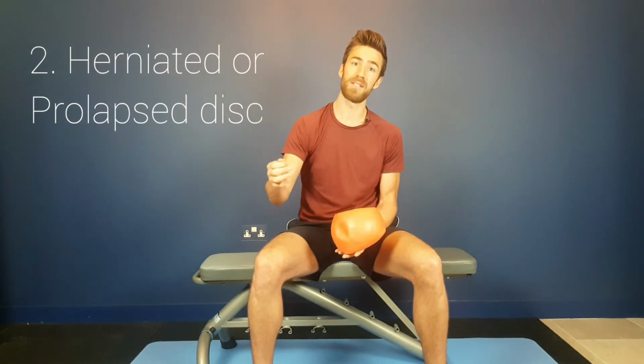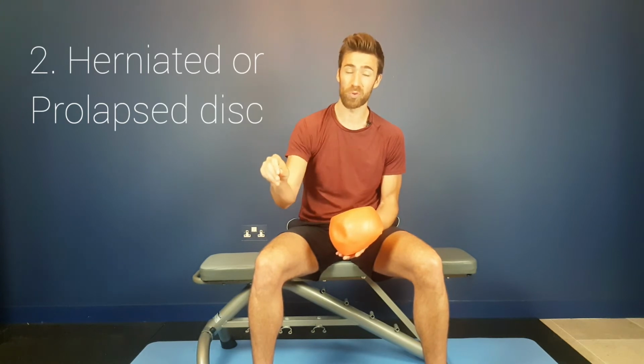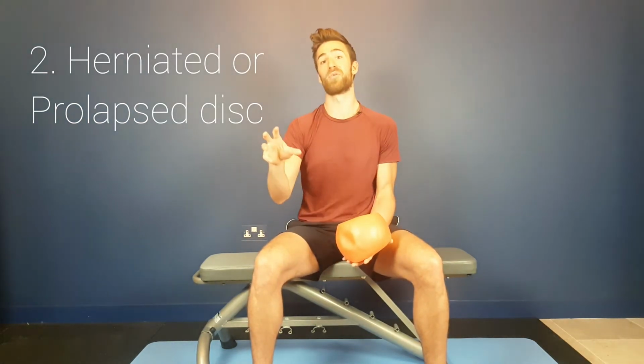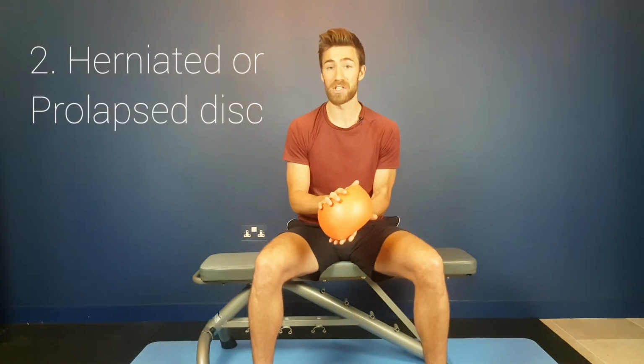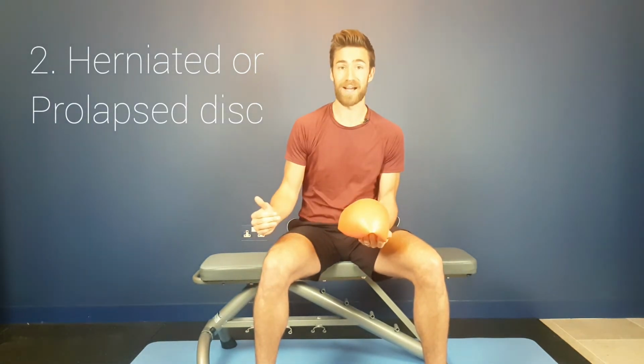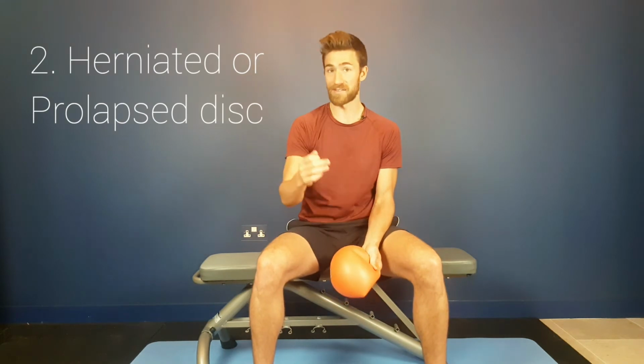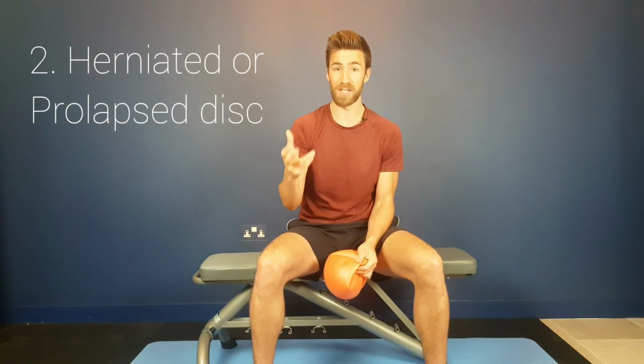And this can impinge upon your spinal cord, causing significant neurological damage. But it can also just cause some irritation of the nerve, causing pain down the backs of the leg, causing sciatica, and many other issues such as foot drop as well.